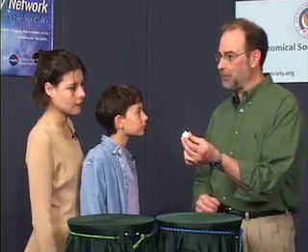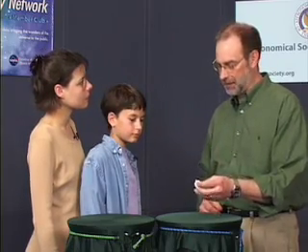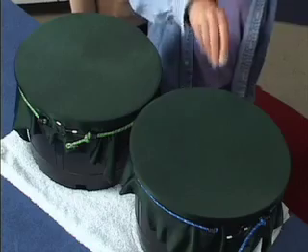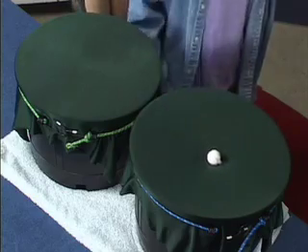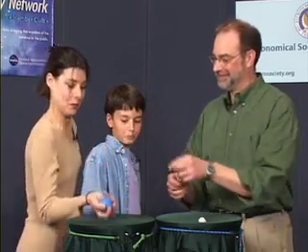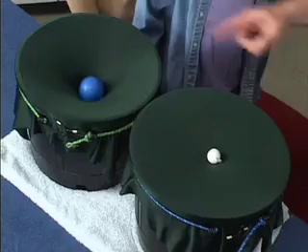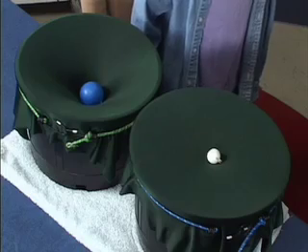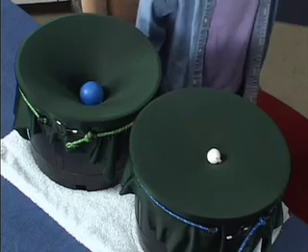Let's use this weight to represent Earth. Put it in the middle of that space. What happens to space when we put Earth in it? It curves. Exactly, it curves. Now, let's say this is the sun. Ooh. How much is the space curved around this? A lot more. A lot, right.